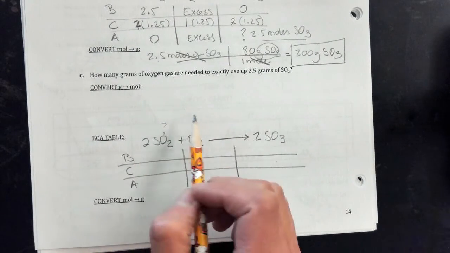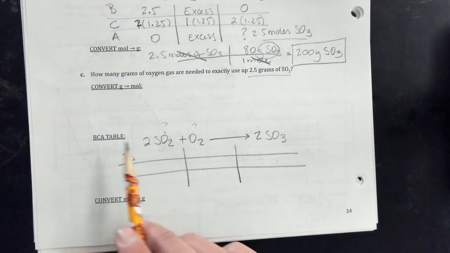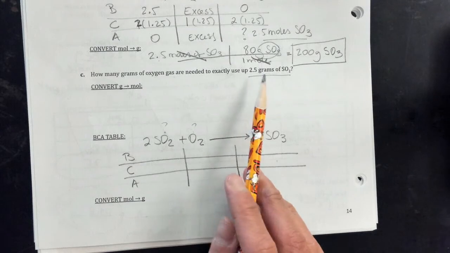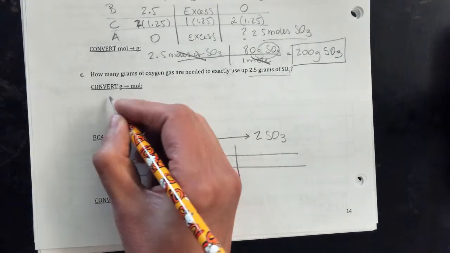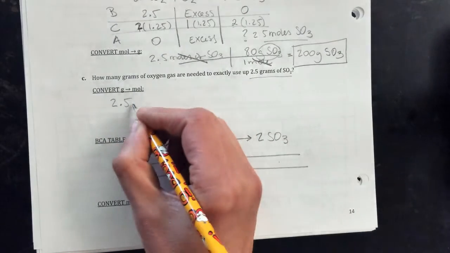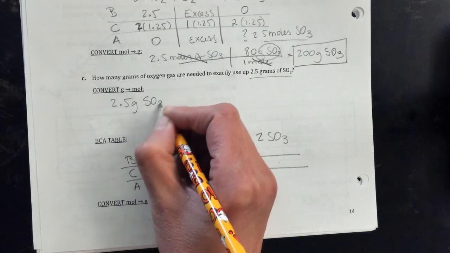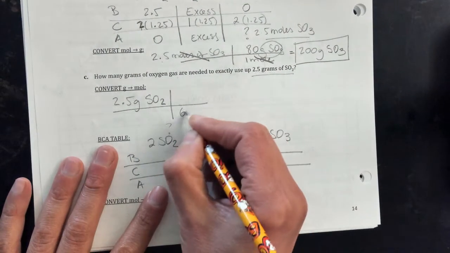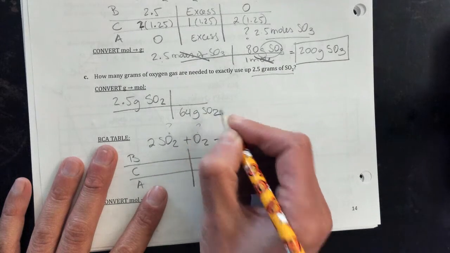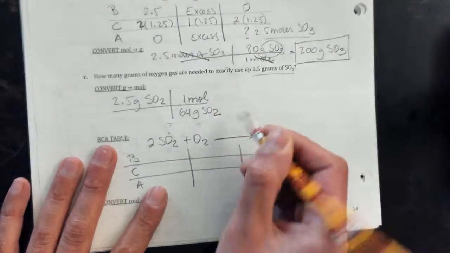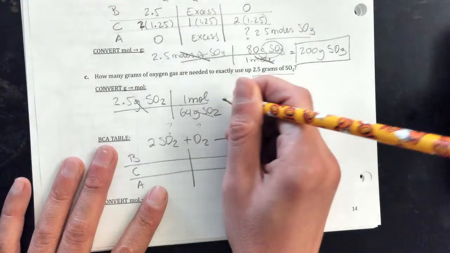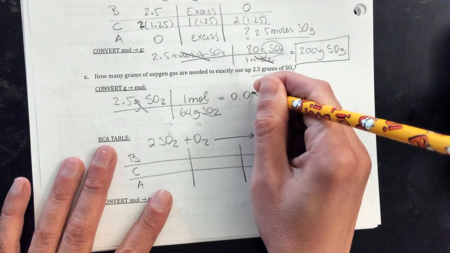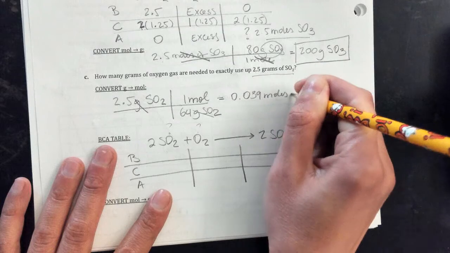So in here, it's giving us grams, and we know that we cannot put grams on a BCA table. So before we do the BCA table, we need to convert grams to moles. So 2.5 grams of SO2. Again, using the molar mass, I have 64 grams of SO2 equals 1 mole of SO2. So grams cancels with grams. 2.5 divided by 64 is a very small number, 0.039 moles of SO2.